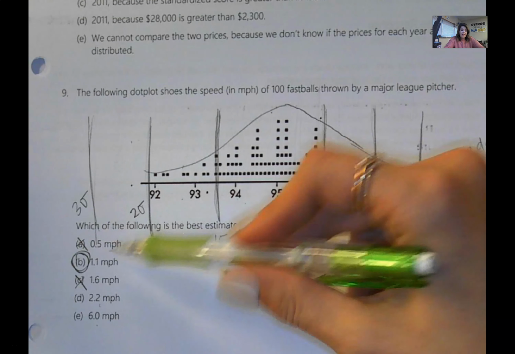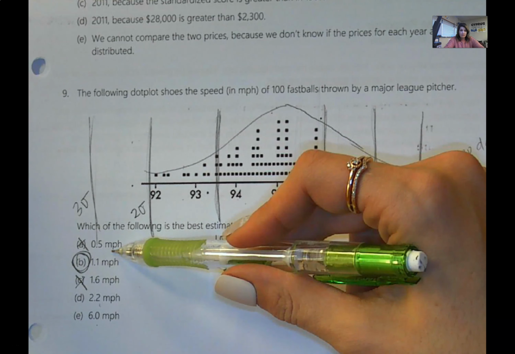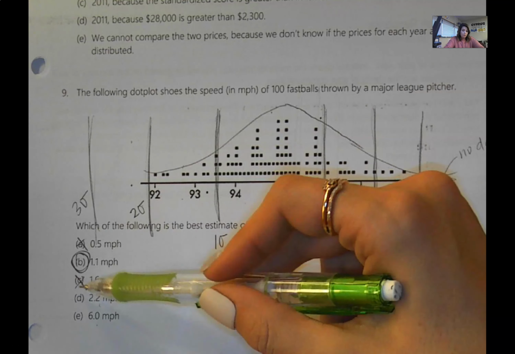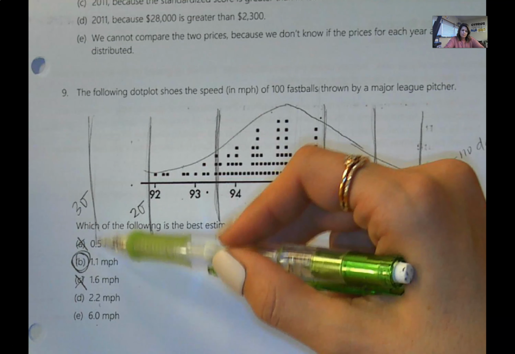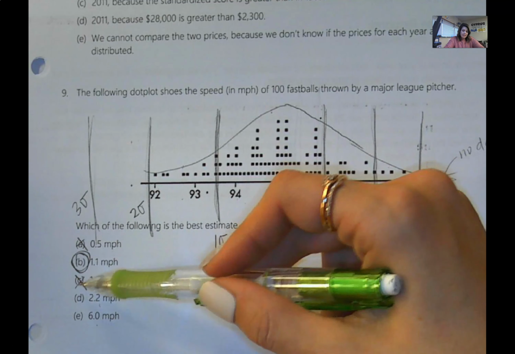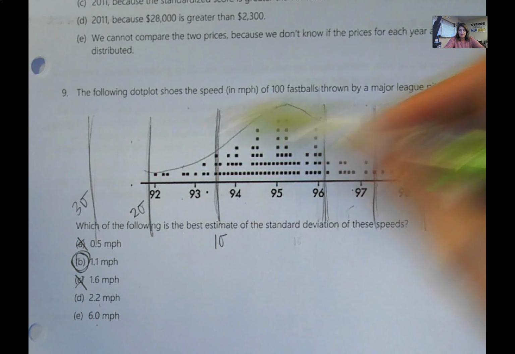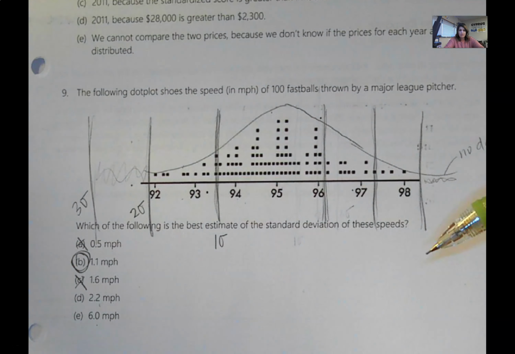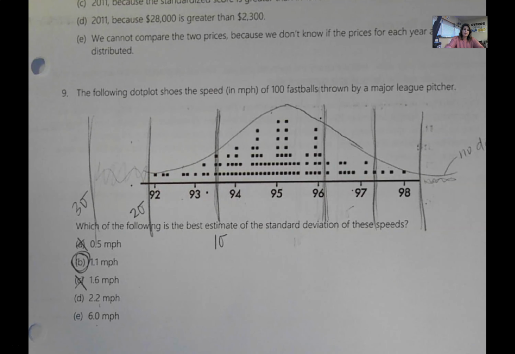So the problem with A was that it was too small. It left data in the tail where there should be no data. And I think I said 1.6, but I meant 0.5. And C is too big because it makes it so that there's no data between 2 and 3 sigma. So it does have to be B.